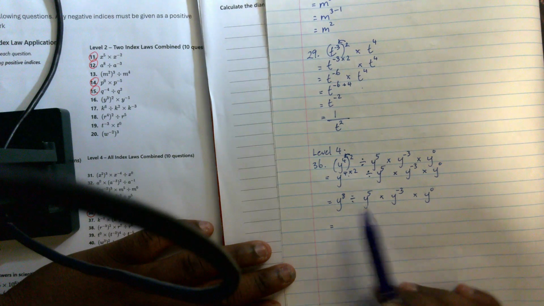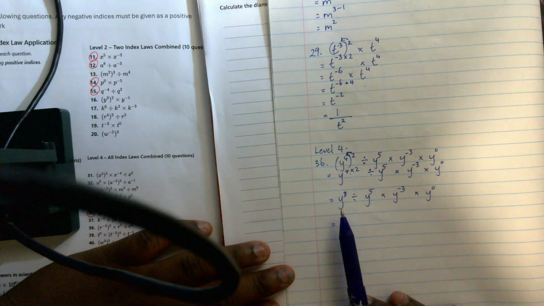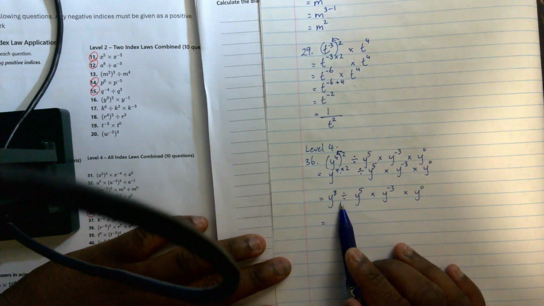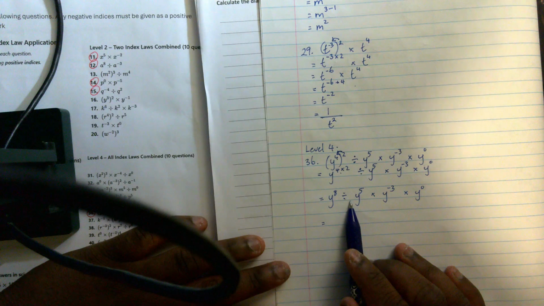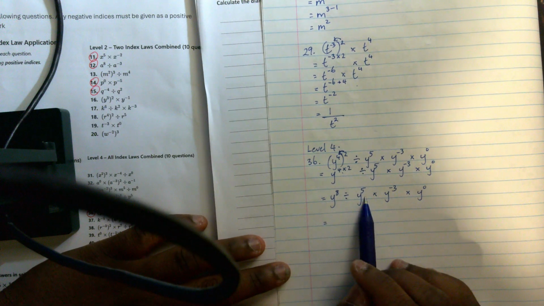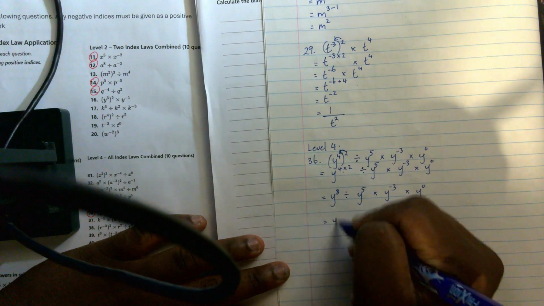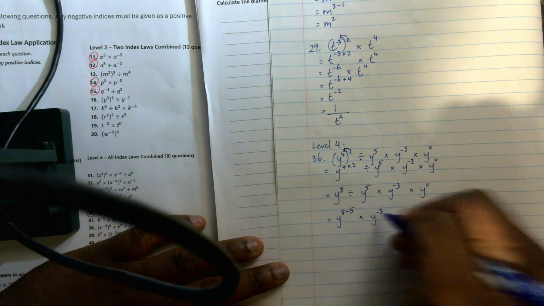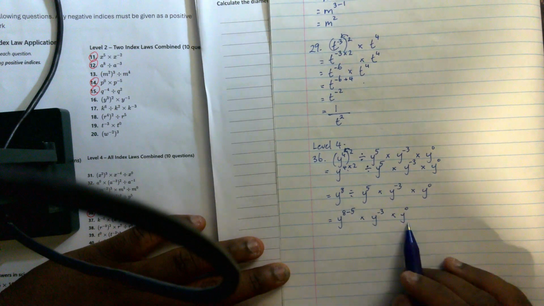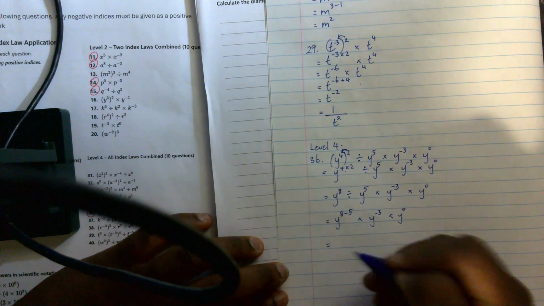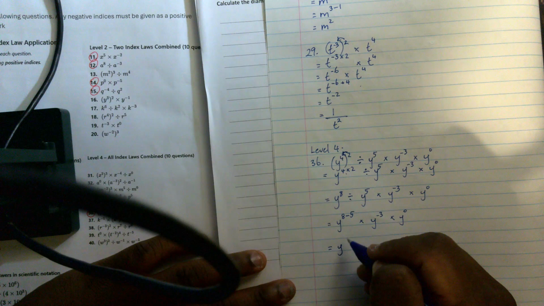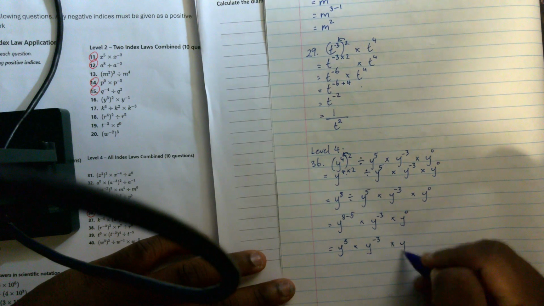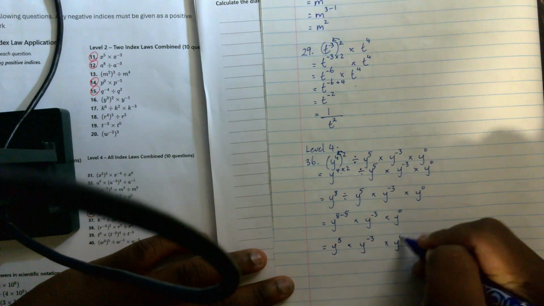Next, BODMAS says division or multiply. If there's no brackets anywhere, we work left to right, do what comes first. Division comes first, so we are going to divide those powers. Dividing powers means we take those indices away. So we're going to do 8 take 5 times y to the negative 3 times y to the 0. Again, haven't touched it, leave it there. 8 take 5 gives us 3, and we're going to multiply by y to the negative 3 times y to the 0.